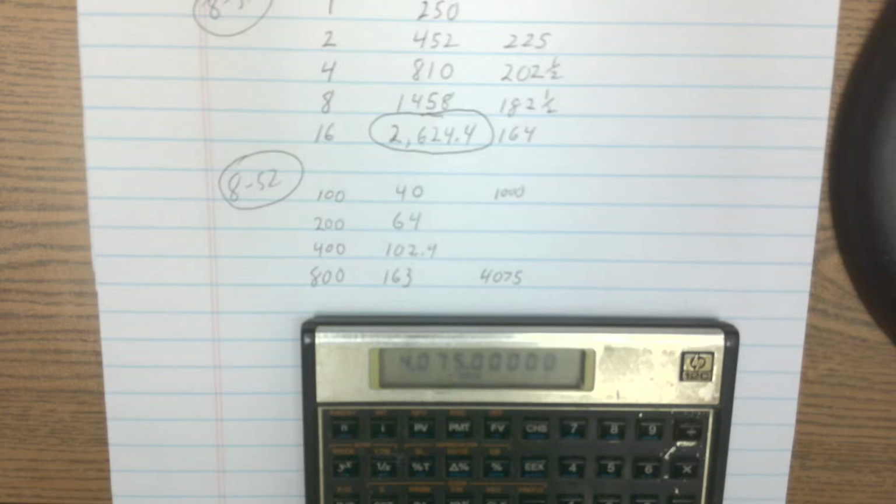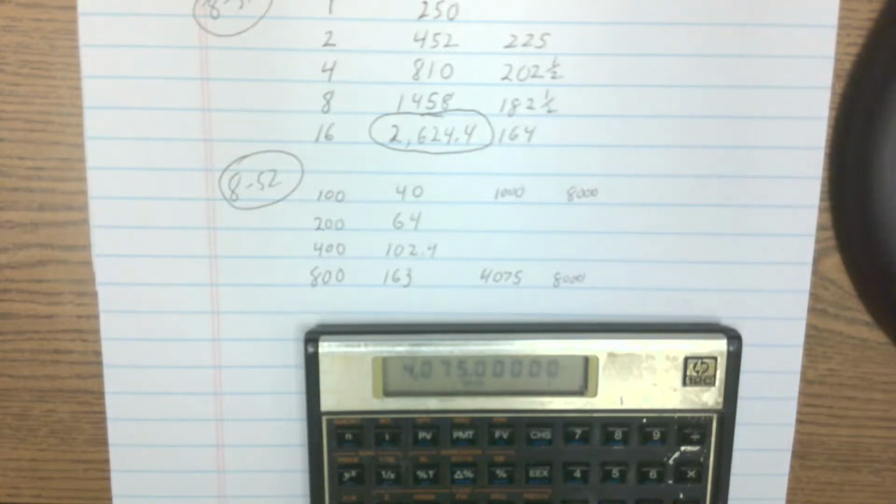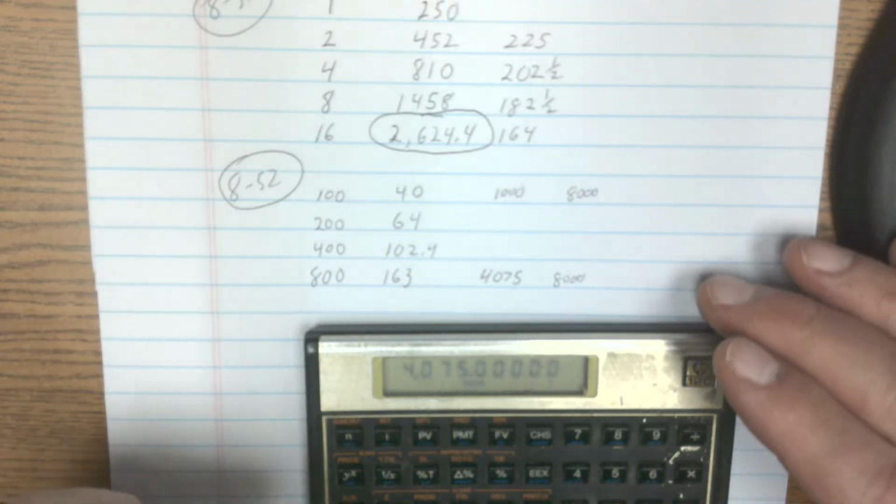Fixed costs are 8,000 per month. And there was one other cost here. Oh, all other costs to produce hats are $12 per hat, except for direct labor costs.